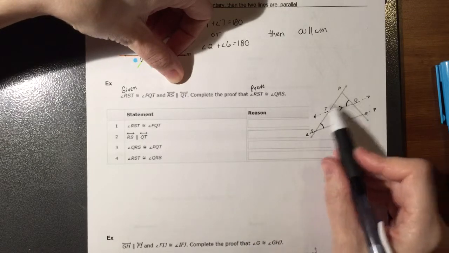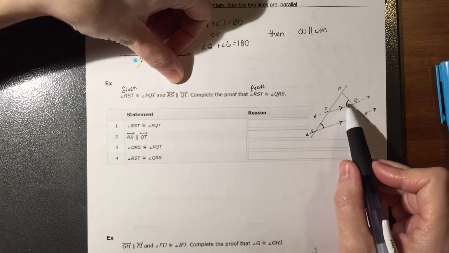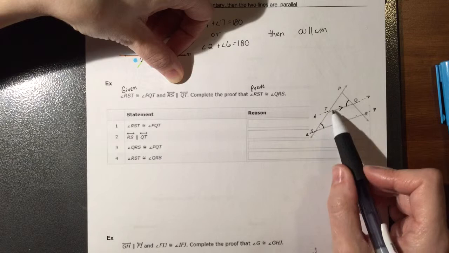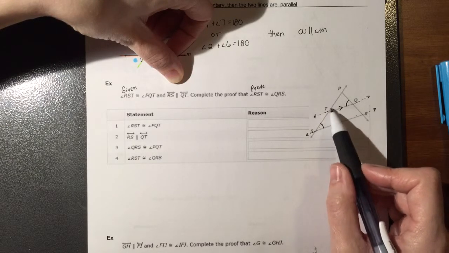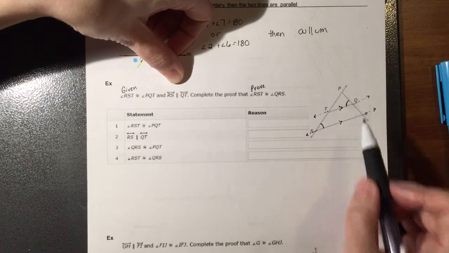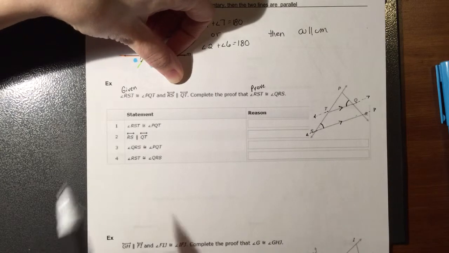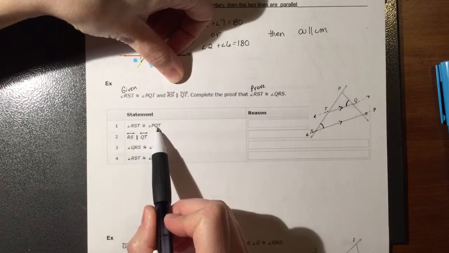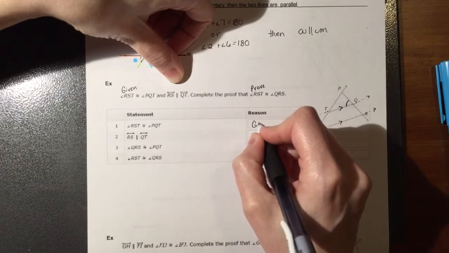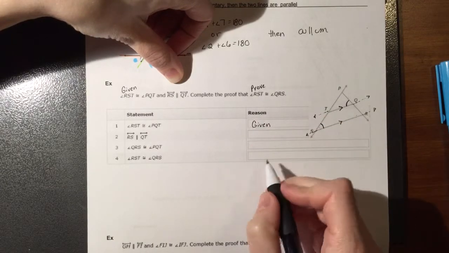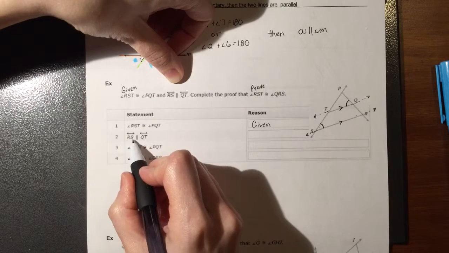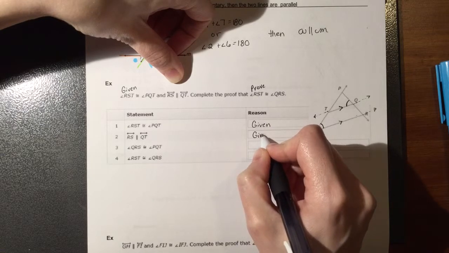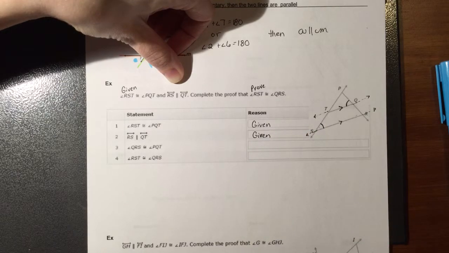Okay. So if that's what they give me to work with, we've got to somehow get an angle in there for those to be related. So I either need to relate those two angles, or I'm going to need to relate those two angles. So let's see where this takes us. So they start off by telling us the angle RST is congruent to angle PQT. That's our given, so I'm going to label it as given. The next thing they tell us is that line RS is parallel to line QT. Also information they gave us, so I'm going to write it as given.